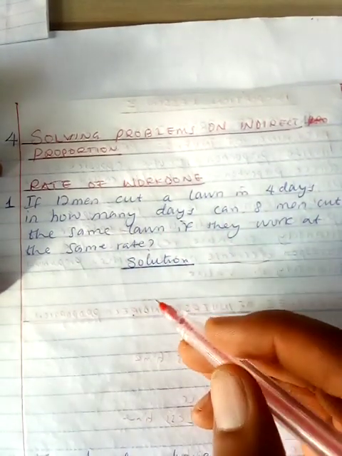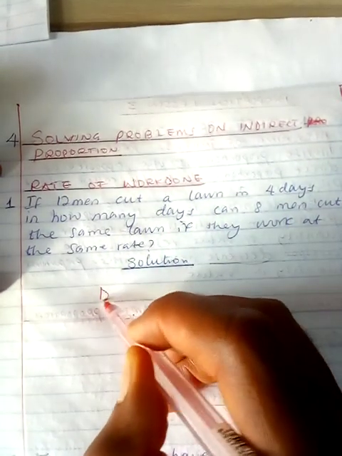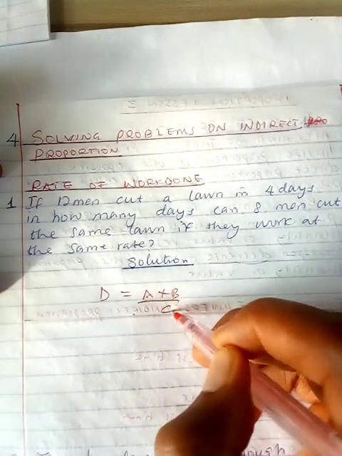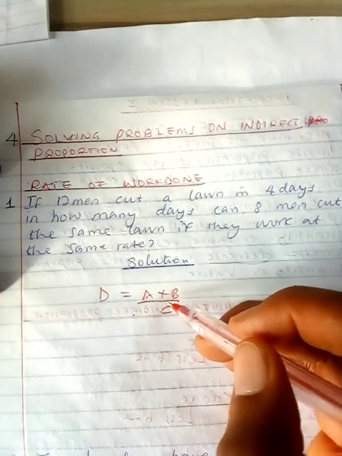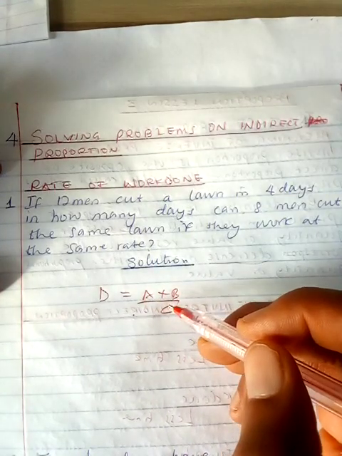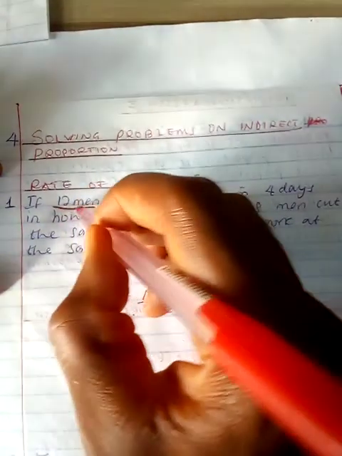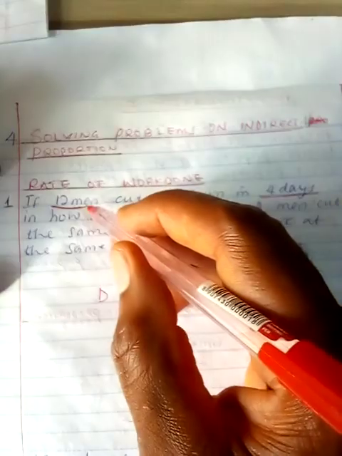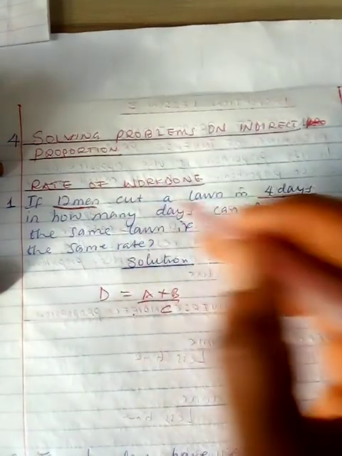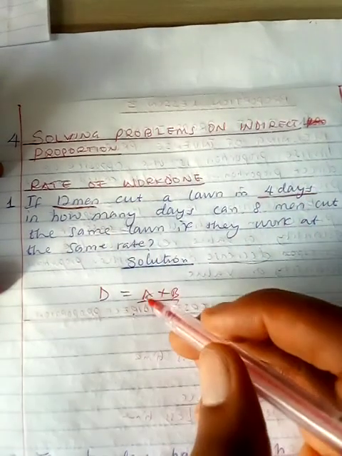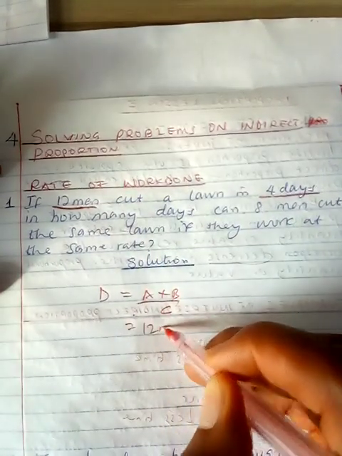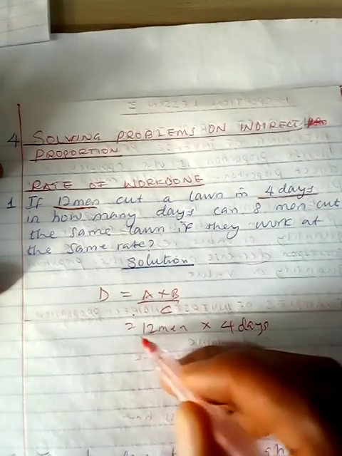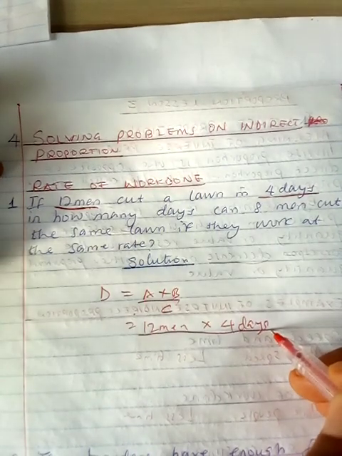Now we're going to start with our formula. The formula for indirect proportion is A times B over C. And this A and B here are the quantities with known proportional value. Here you can see that 12 men cut the lawn in 4 days. So it is known that 12 men can cut the lawn in 4 days. These are the known proportional values. So we have 12 men multiplied by 4 days. Then we are dividing by the quantity whose proportional value is not known.